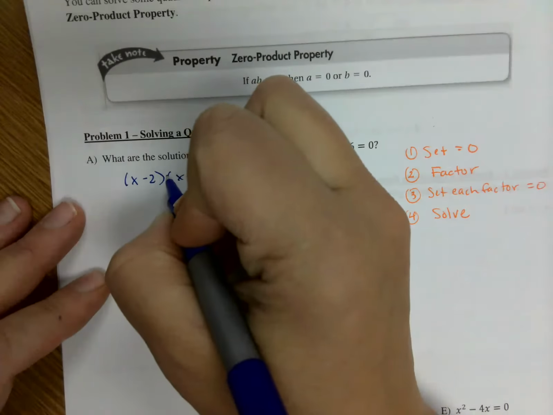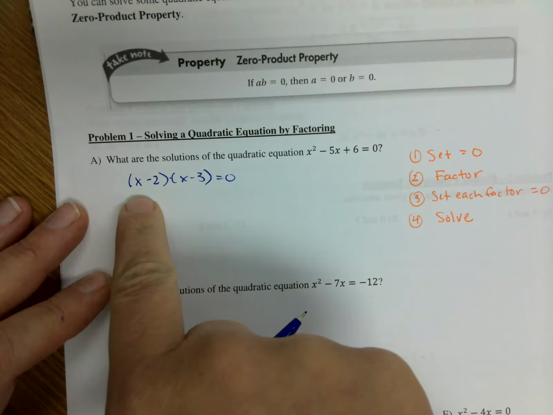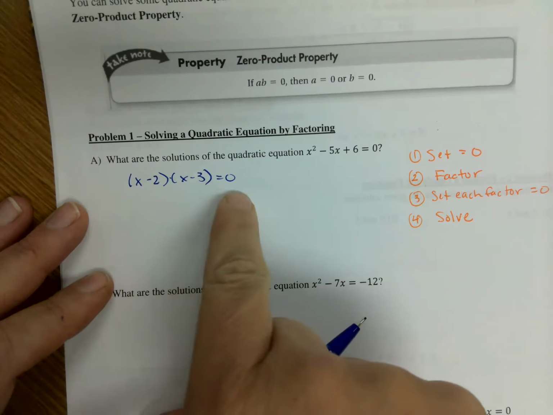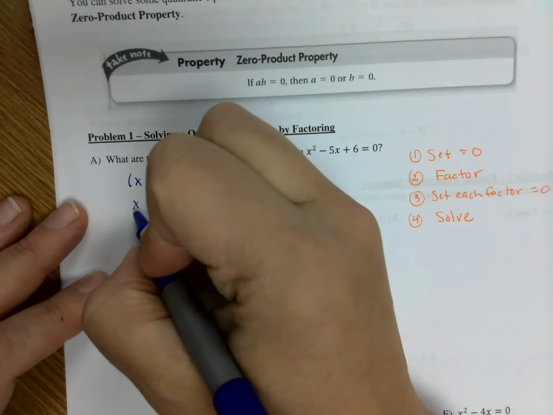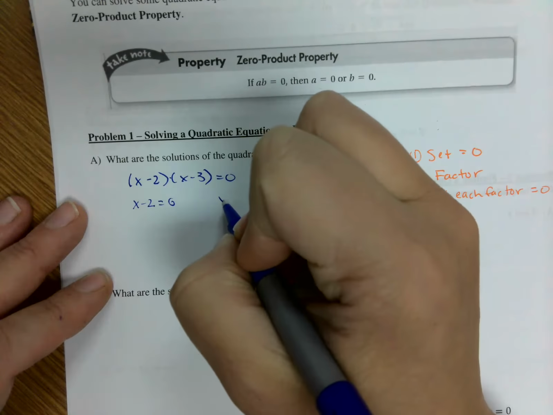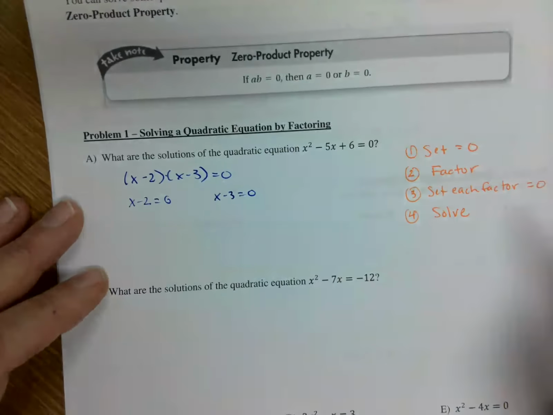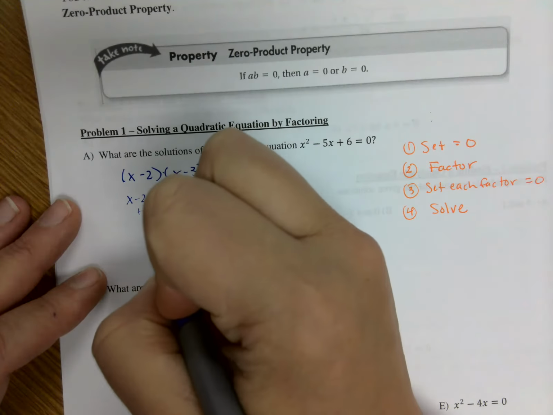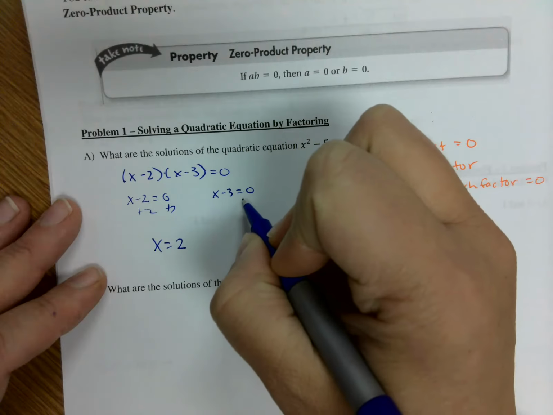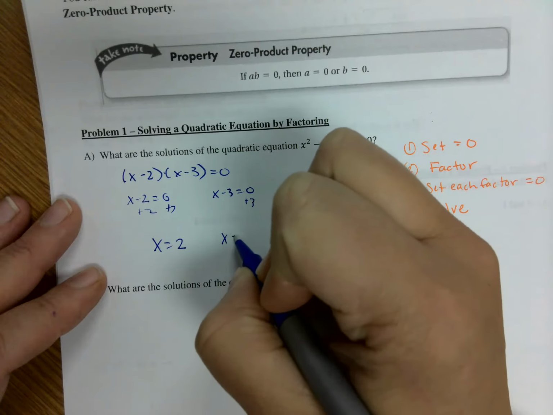So now that's factored. Either this could be equal to 0, and then 0 times anything is 0, or this could be equal to 0, and 0 times anything is 0. So now we have to figure out what makes these two 0. And now I solve. So here I have to add 2 to both sides. So x is equal to 2. Here I have to add 3 to both sides. So x is equal to 3.